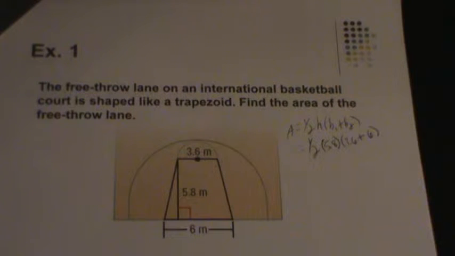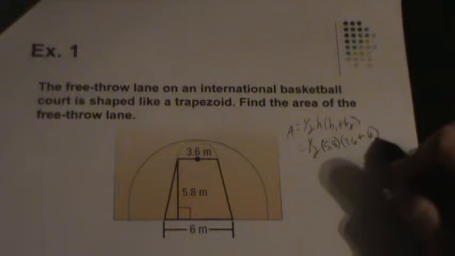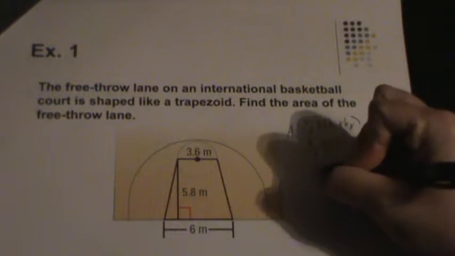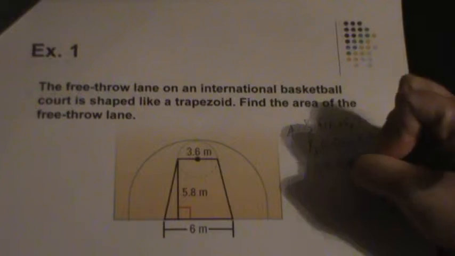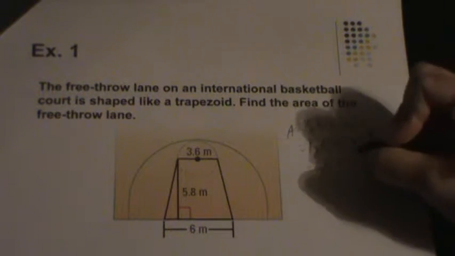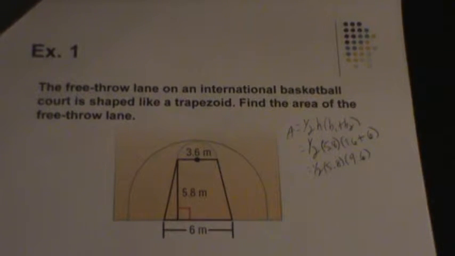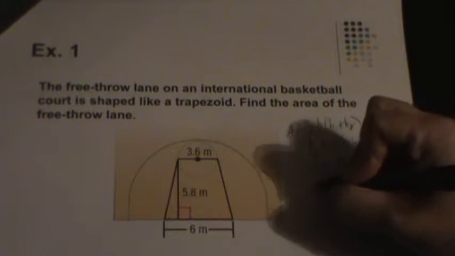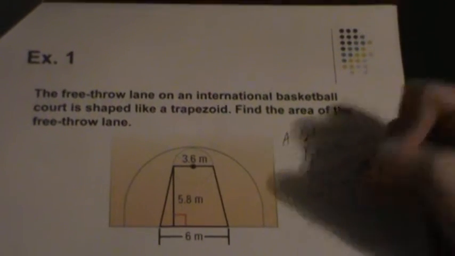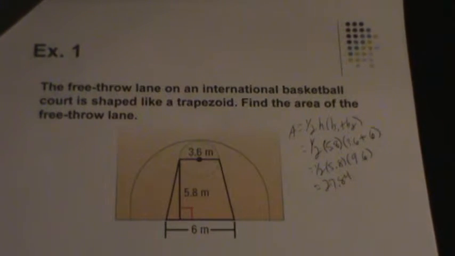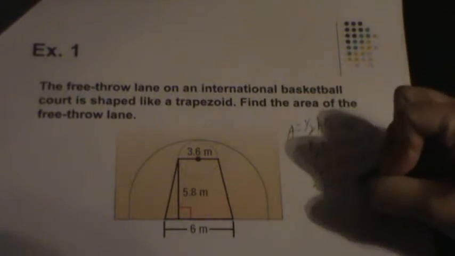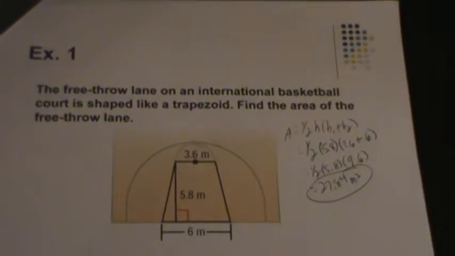And then from there, use your order of operations. Of course, we have to do what is inside the parentheses, so we do have to add together the 3.6 and the 6. So it'll be 1/2 times 5.8 times 3.6 plus 6 would be 9.6. And I'm going to put it in my calculator and multiply 1/2 times 5.8 times 9.6, and that gives me 27.84. Please remember this is area, and so I will need a unit of meters squared. And that's my final answer there.